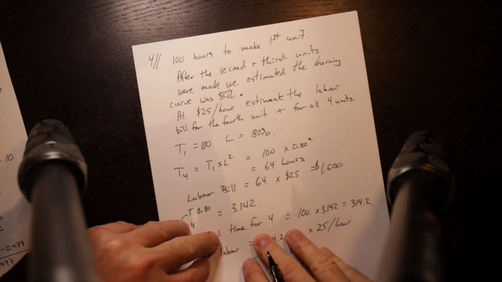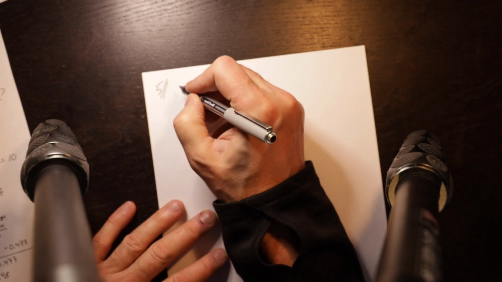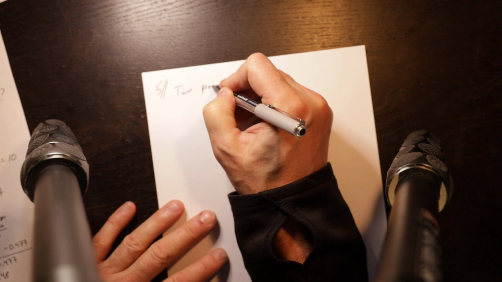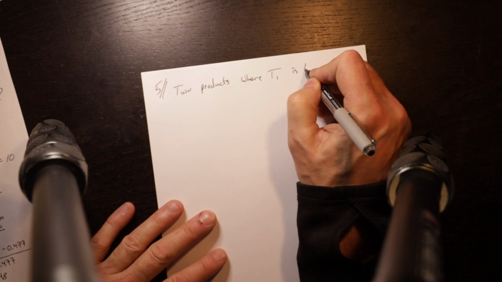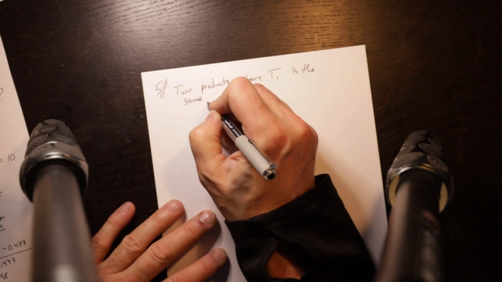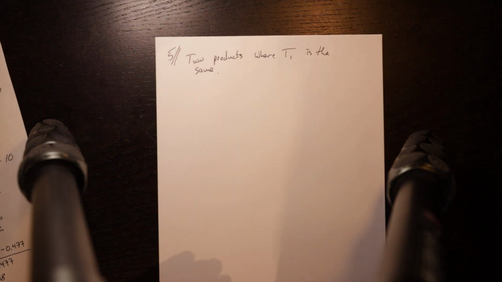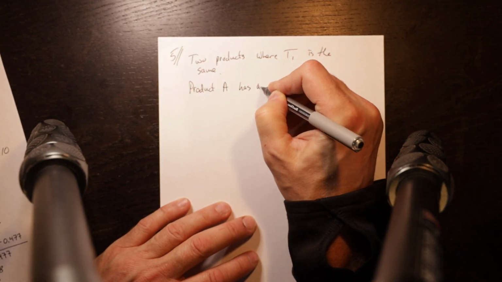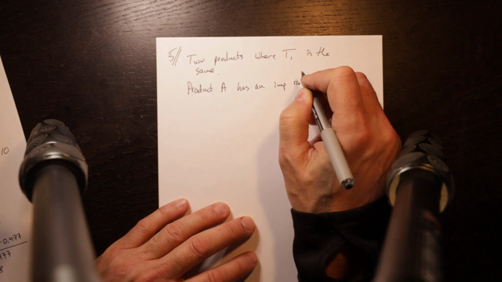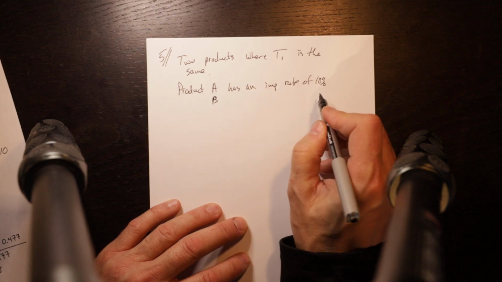So quickly, do 2 more examples. Two products where T1 is the same. Product A has an improvement rate of 10%, product B has an improvement rate of 20%.